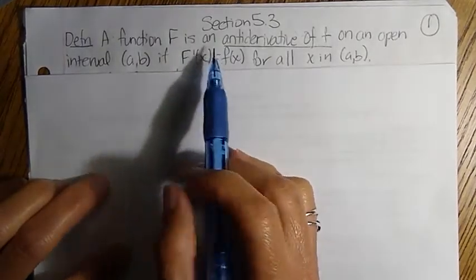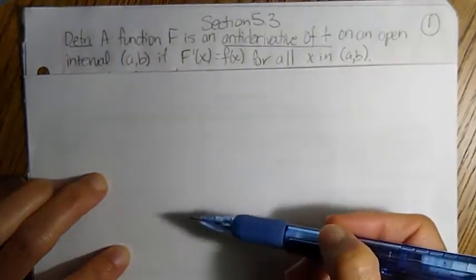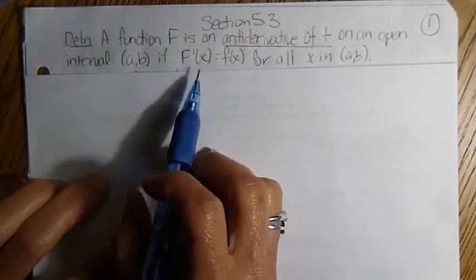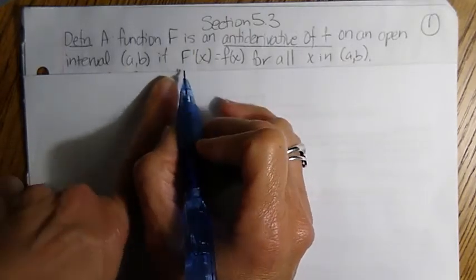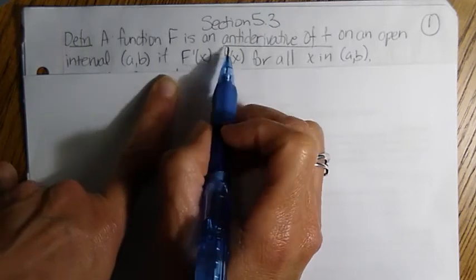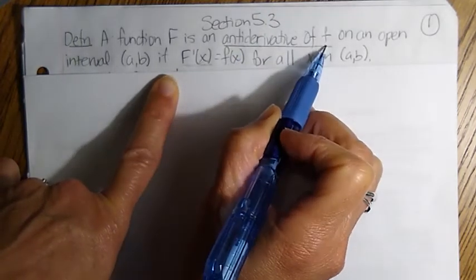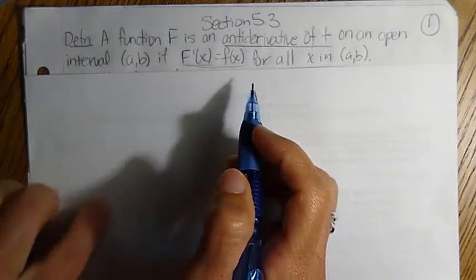So I think of differentiating as a process of sort of going down, and antidifferentiation as a process of going up. And if that notion helps you, then that's great. If not, just line your waste paper basket with it. But when we take the derivative of the antiderivative, we should recover the function f. That's essentially what that part right there in the definition says.